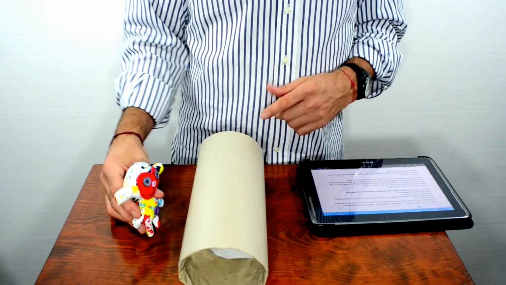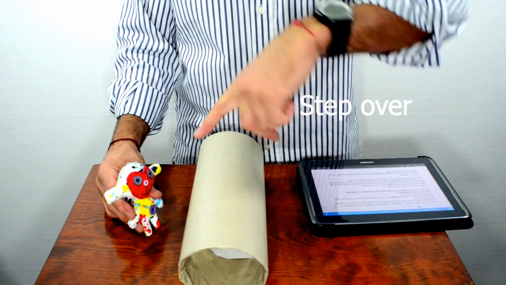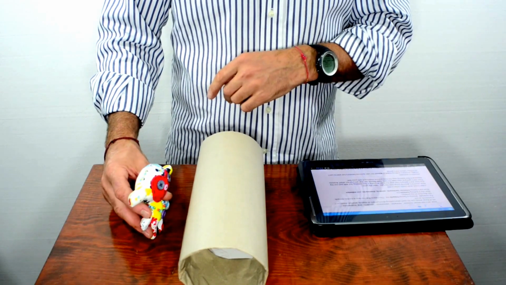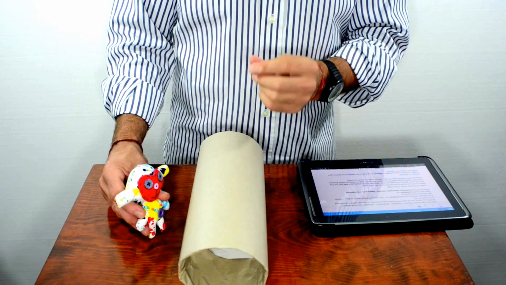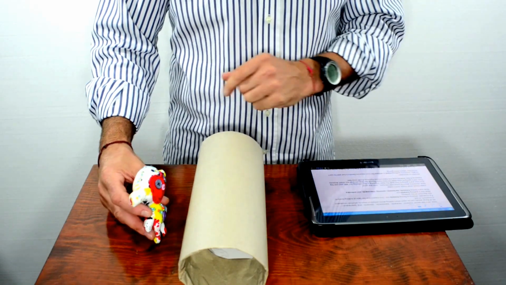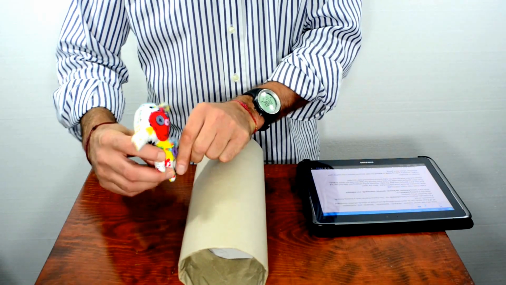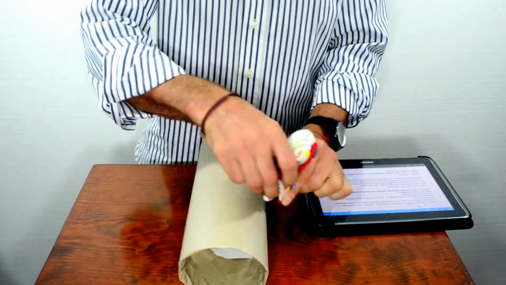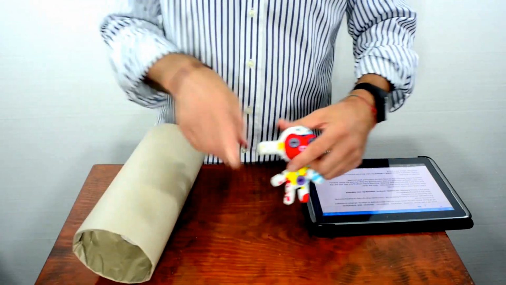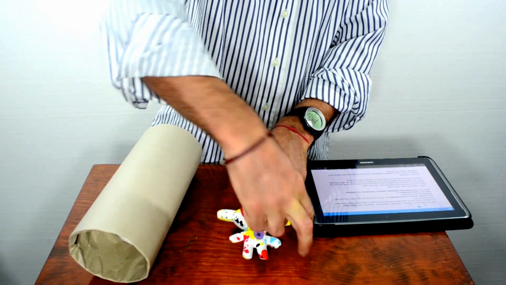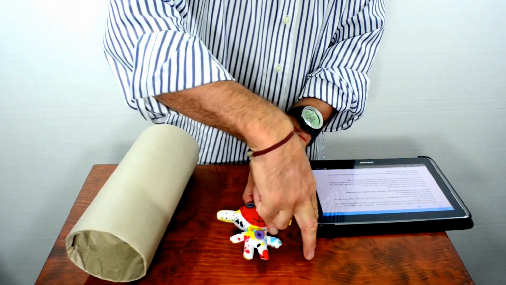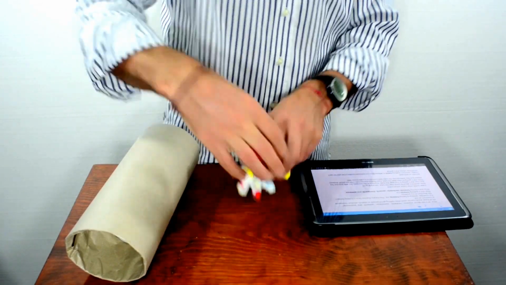Now she's going to step over the tube, even though her legs are a bit too short. Anyway, stepping is like walking over the tube without touching it with your feet. So it would be like this. To step over something is to do this action. Not jump over, but step over.